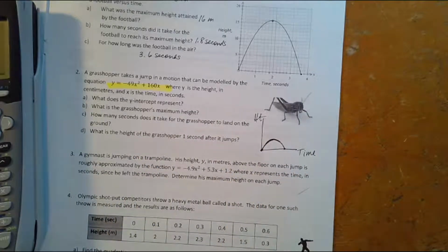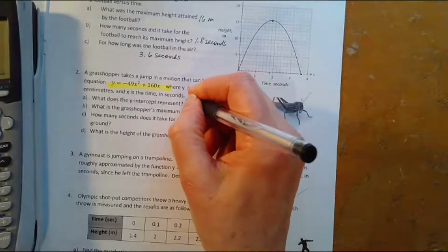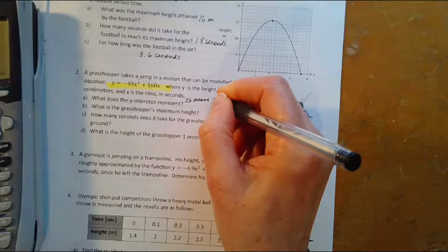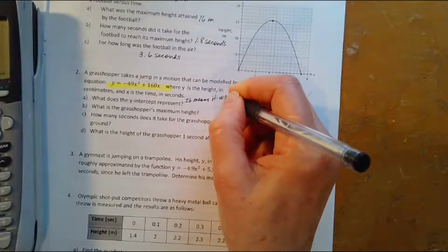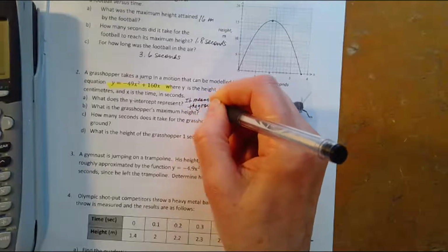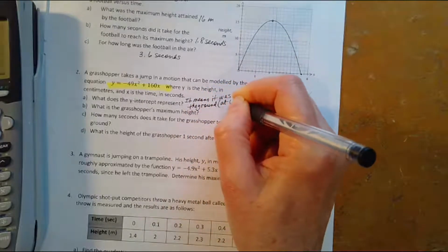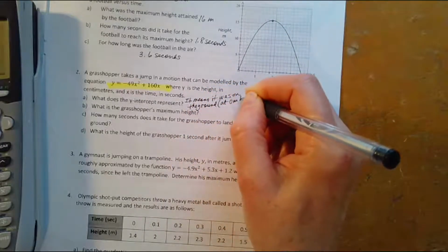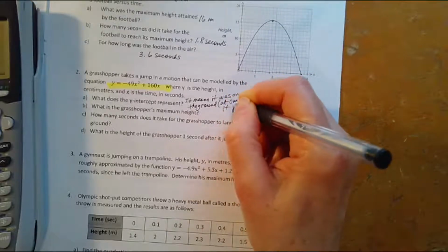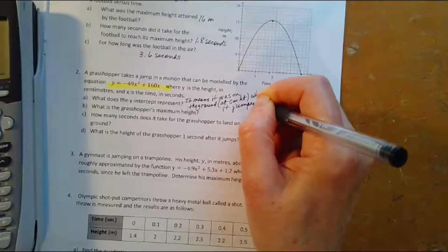He was at 0 meters. It means it was on the ground at 0 meters height when it jumped, when it started jumping.